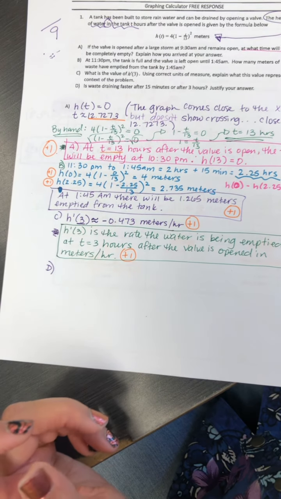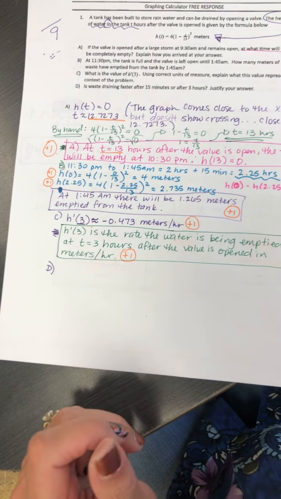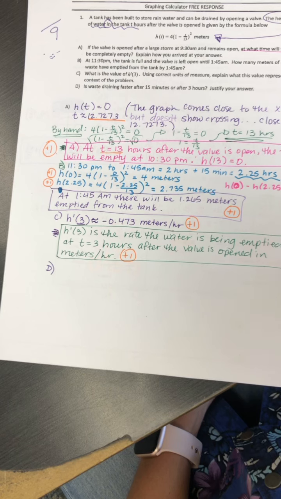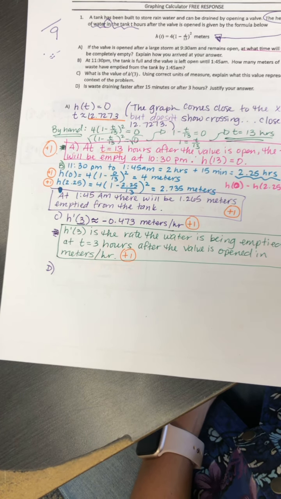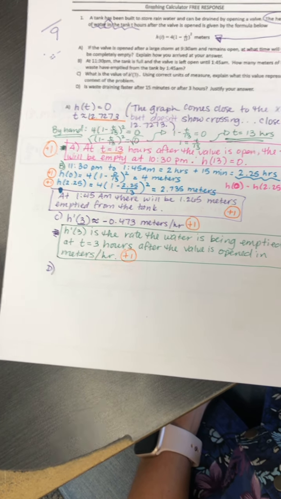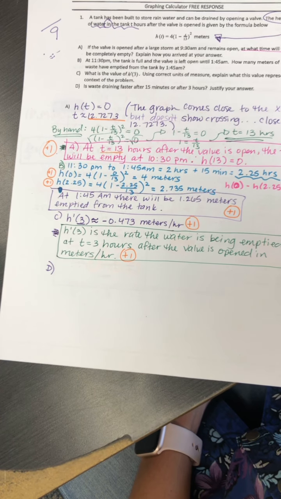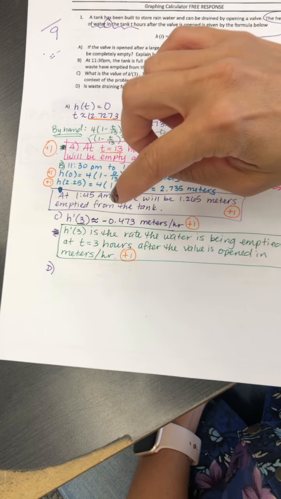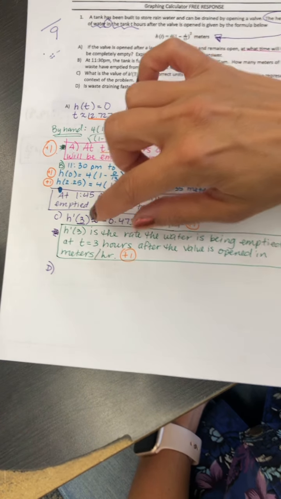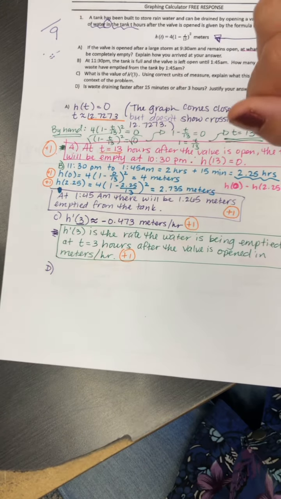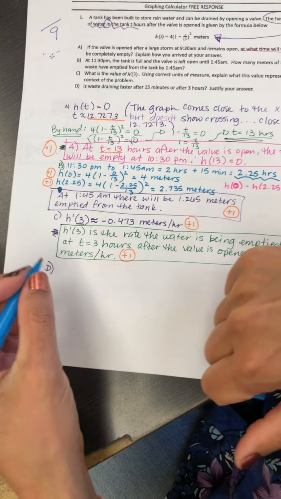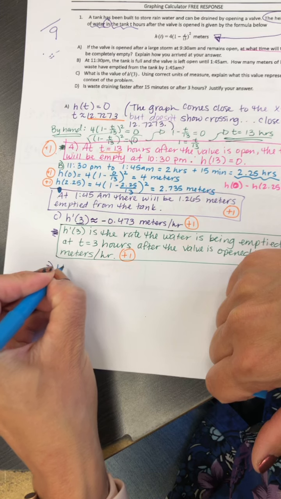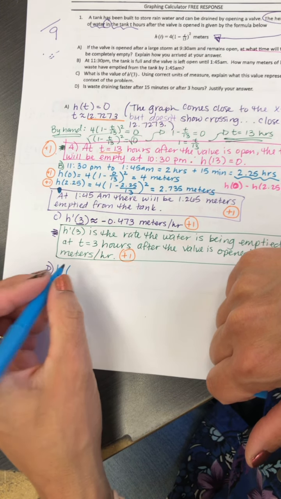And then for part D, it says, is the waste draining faster after 15 minutes or after 3 hours? Justify your answer. Well, we know how fast it's draining in 3 hours. We found that on the calculator. Well, how fast is it draining in 15 minutes? So we're going to need to use our calculator again.